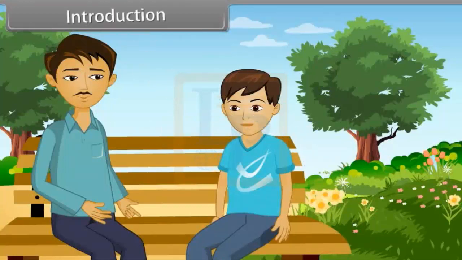Introduction. Papa, I like this place so much. This park is so beautiful and it is full of nature. Yes, son. That is the reason why we come here daily for the morning walk.